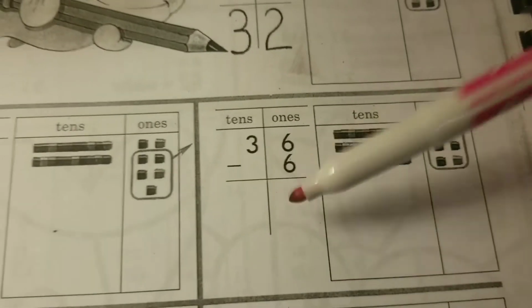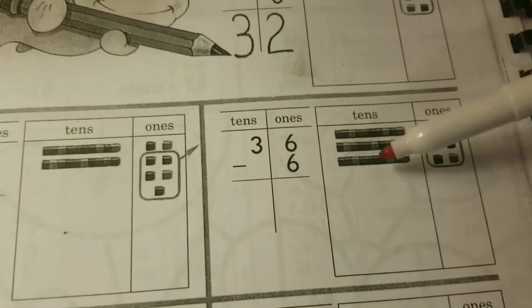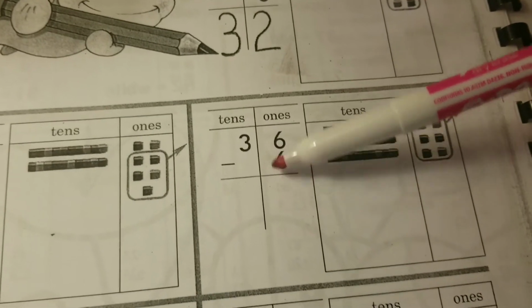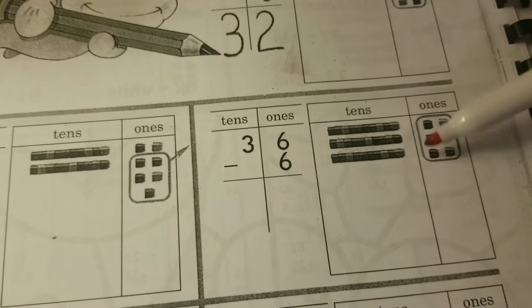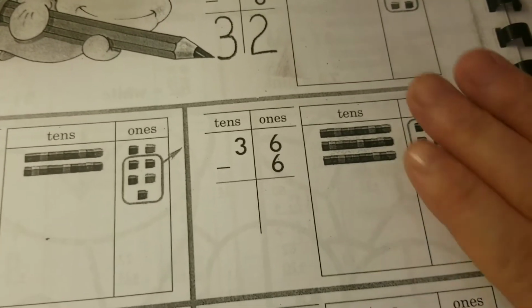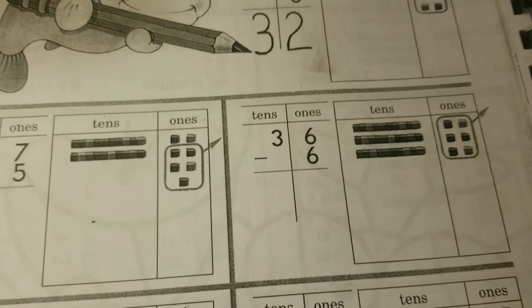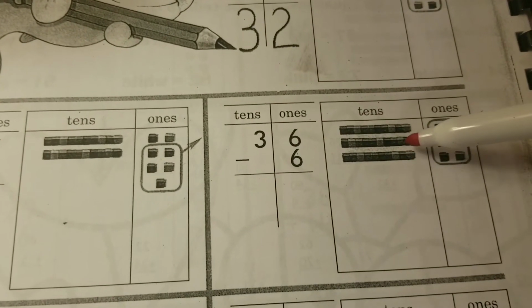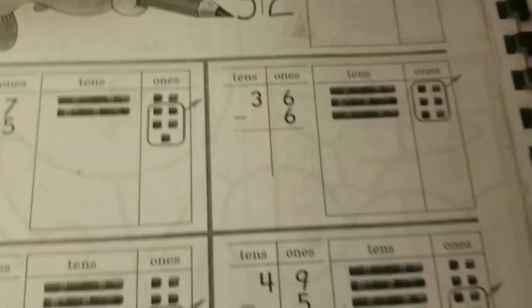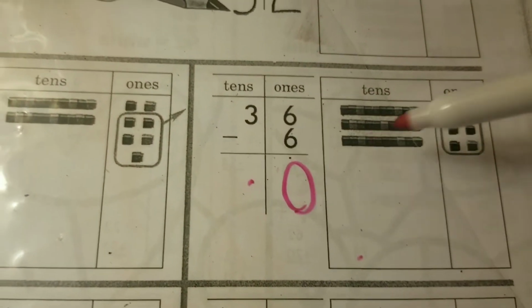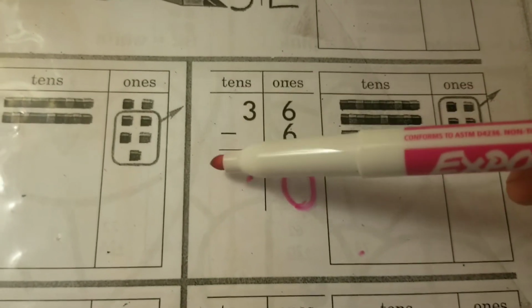In this case, they have represented again the top number, 36. But they have taken away 6 of them. So they have subtracted 6. They have circled them and put an arrow to represent that they would be taken off the board. And there would be how many ones left? We still have to count the ones. There would be 0 ones left. And 3 groups of 10.